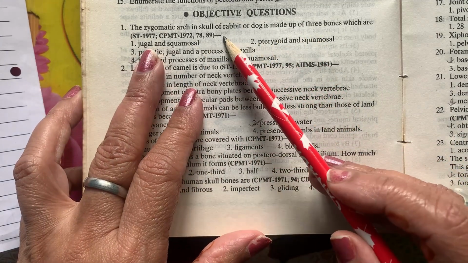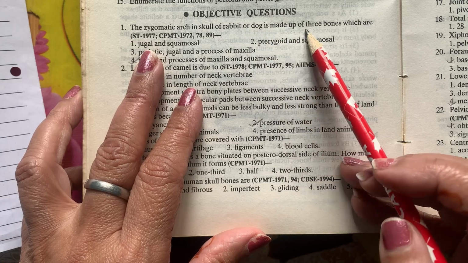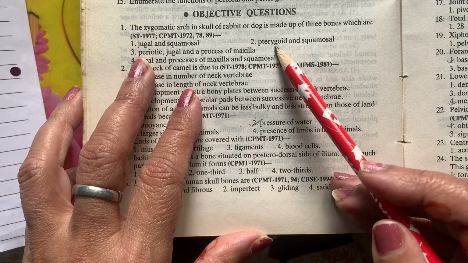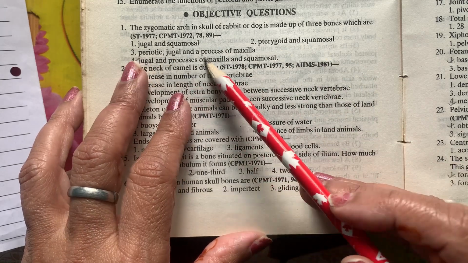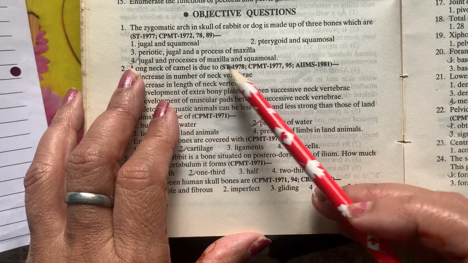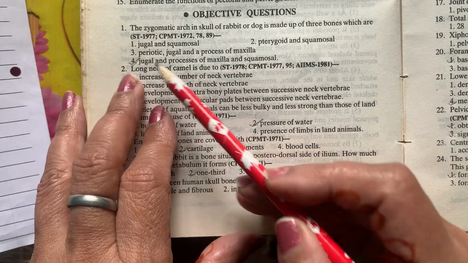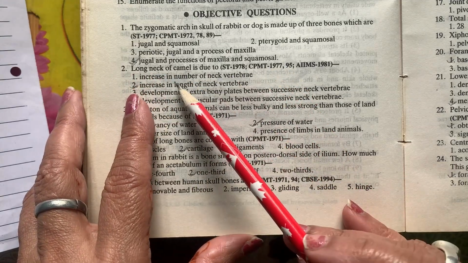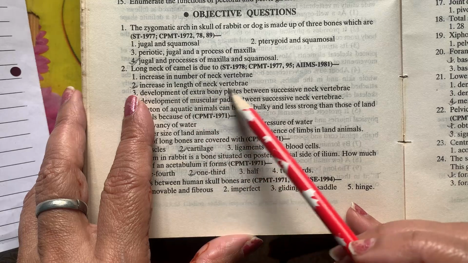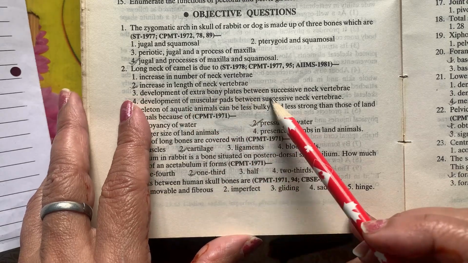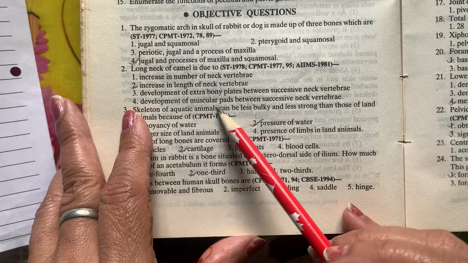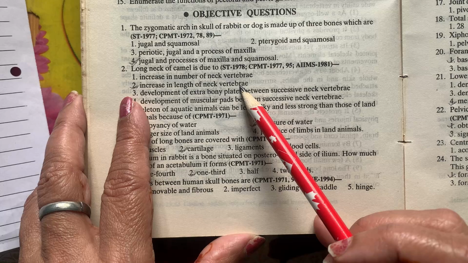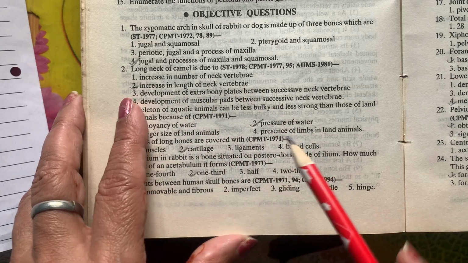The zygomatic arch in the skull of rabbit or dog is made up of three bones which are: zygomatic and squamosal; pterygoid and squamosal; periotic, zygomatic and the process of maxilla; zygomatic and process of maxilla and squamosal. Correct option is the fourth, zygomatic and process of maxilla and squamosal. Long neck of camel is due to increase in number of neck vertebrae, increase in the length of neck vertebrae, development of extra bony plates between successive neck vertebrae, development of muscular pads between successive neck vertebrae. It is increase in the length of the neck vertebra.